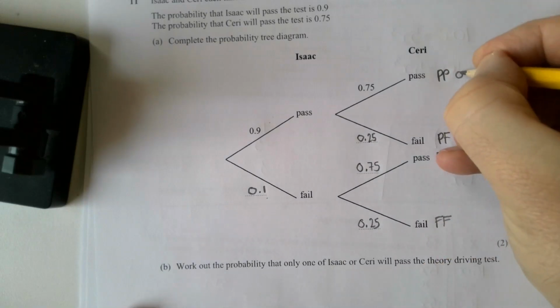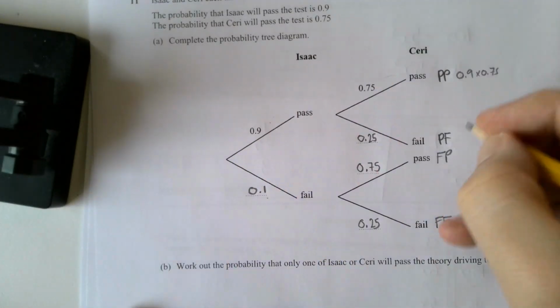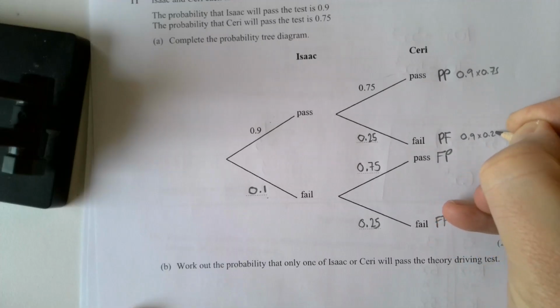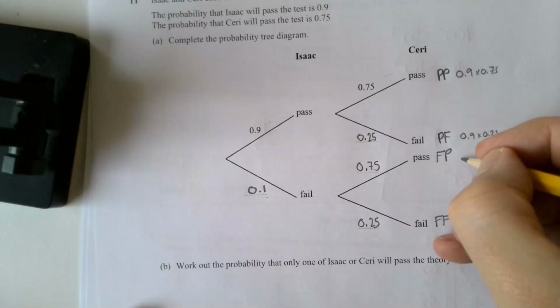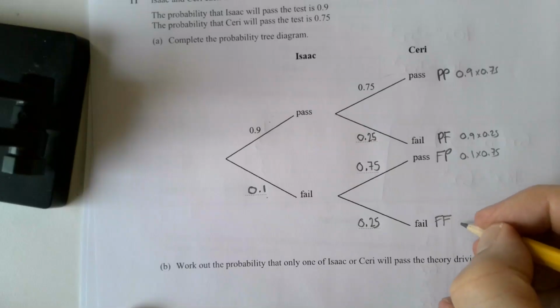So I've got to do 0.9 times 0.75. Here I'm going to do 0.9 times 0.25. Here I'm going to do 0.1 times 0.75. Here I'm going to do 0.1 times 0.25.